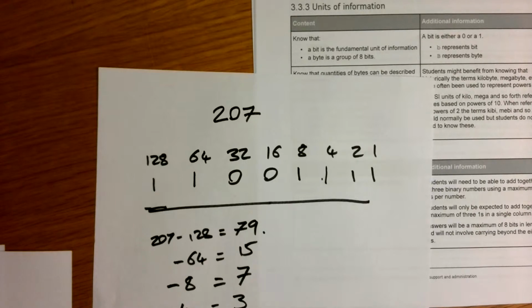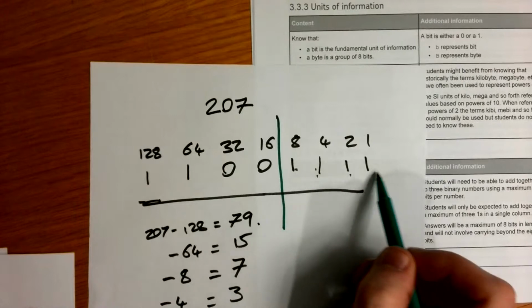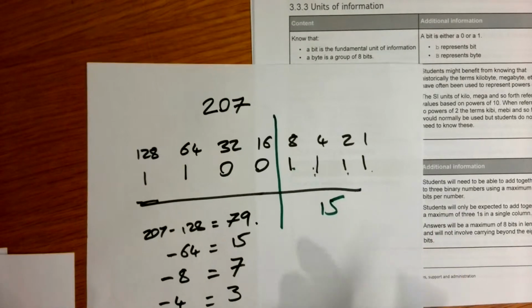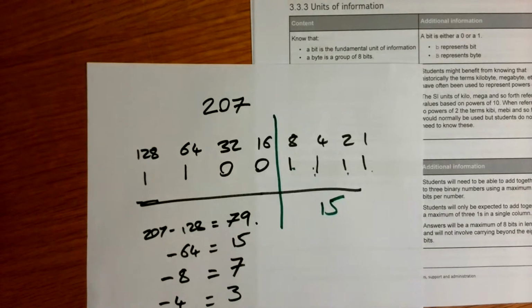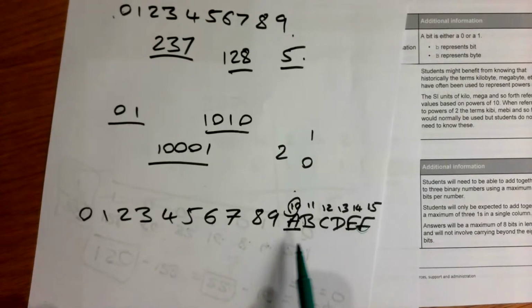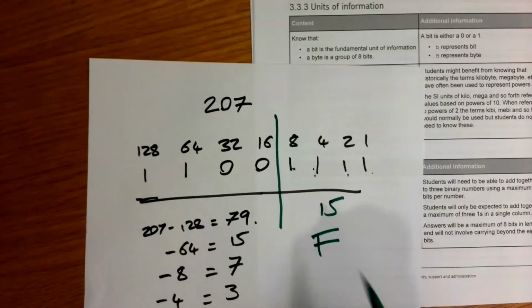So we can take this number, we can split it down the middle, and then we can do 8 plus 4 plus 2 plus 1. Well, that adds up to 15. And if we then look at our letters in this sheet over here, we know that 15 is represented by the letter F, if you start off from A being 10. So 15 is F, so we can put that over that side.